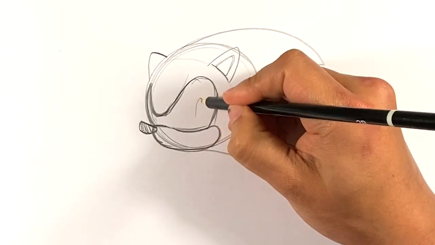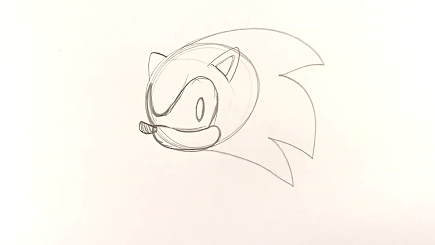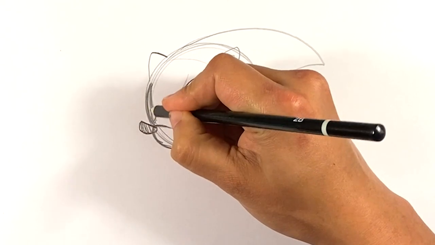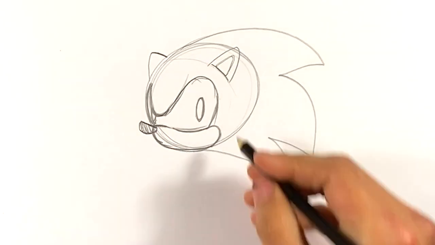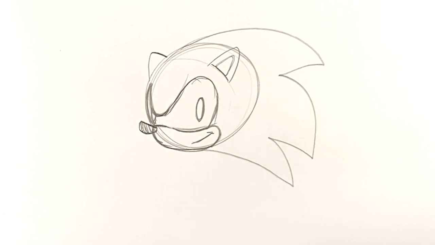Over here, looks like almost like a coin, or like a ring on its side here for his eye. A ring on its side over here. Smile, and you have his general face. Okay, don't worry, stay with me. We're going to keep going on right here.